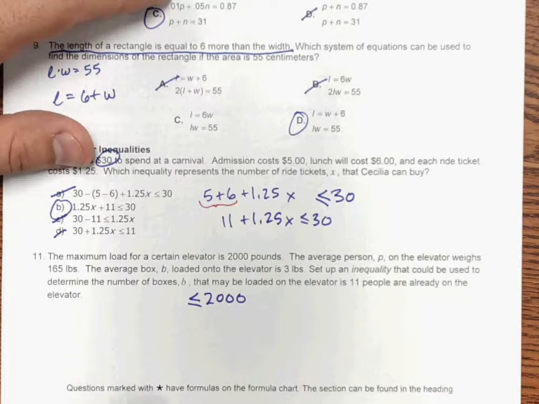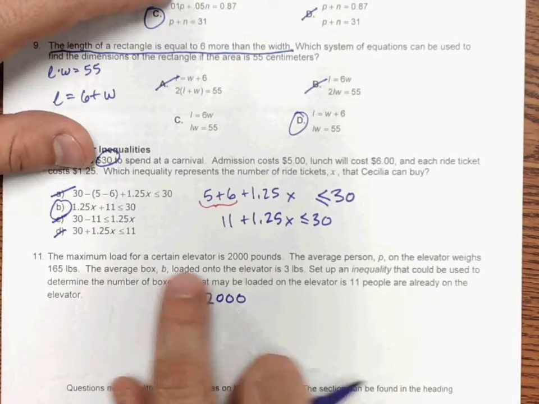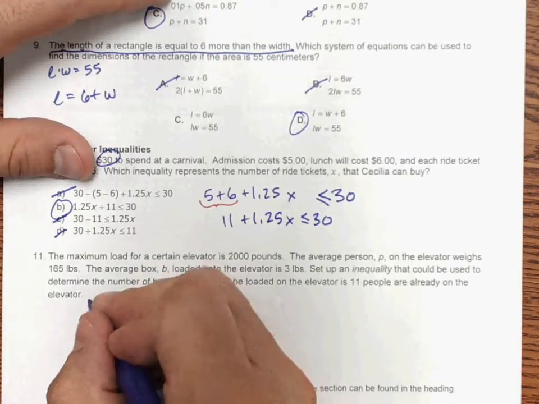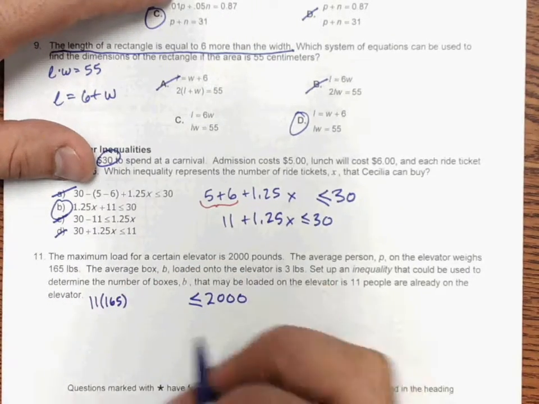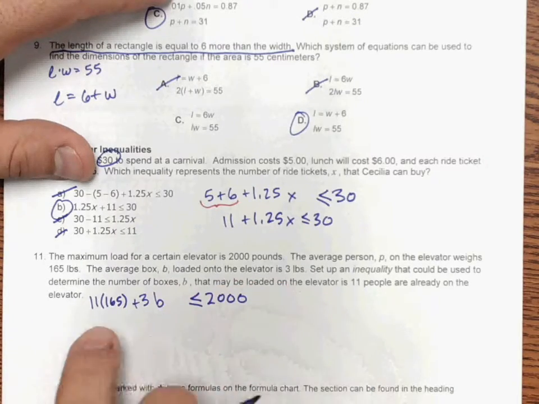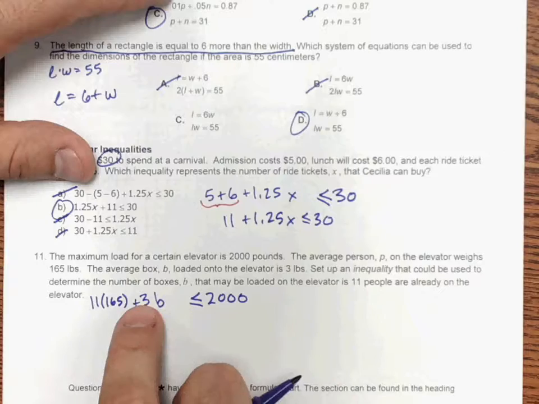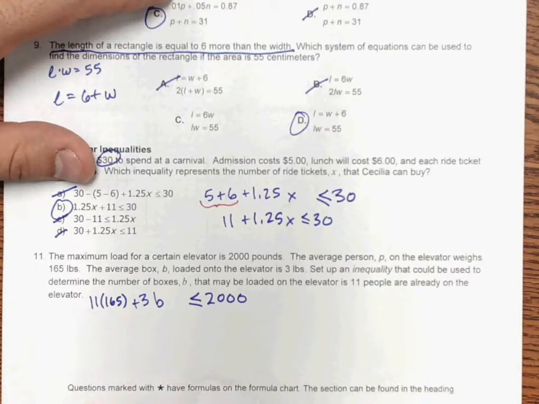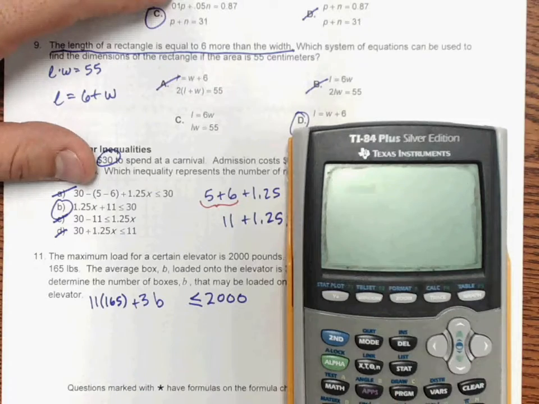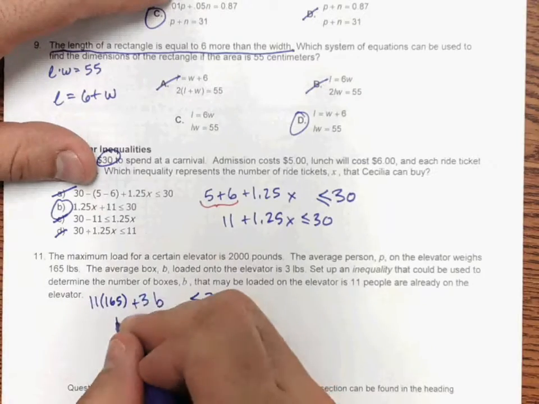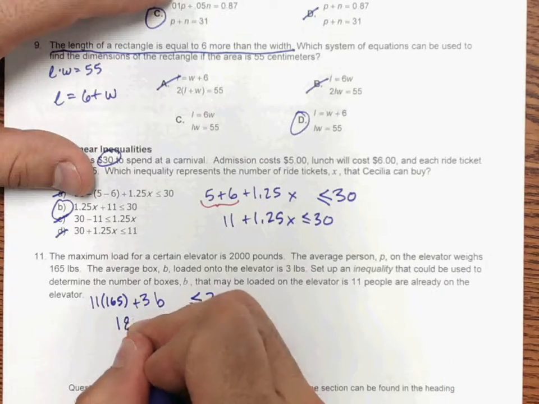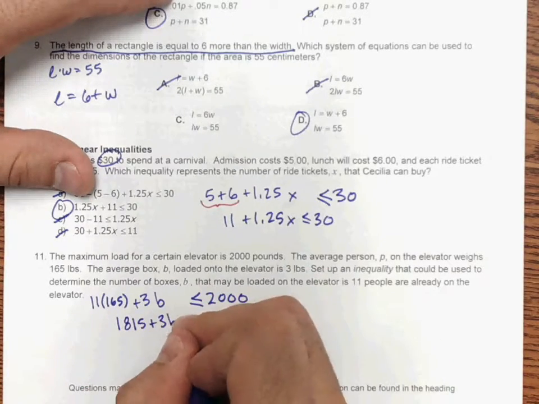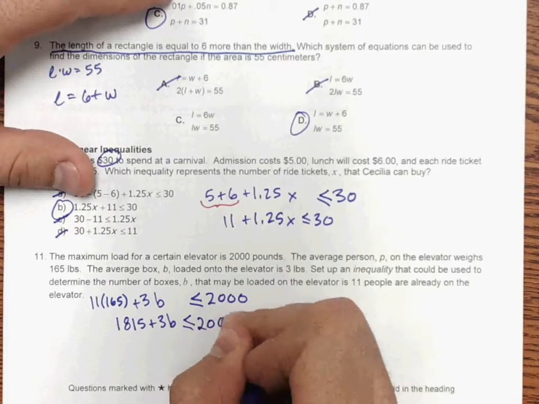Okay? It says the average person weighs 165 pounds and 11 people are already on there. So it would be 11 times 165. It says the average box is 3 pounds. That means we can add 3 pounds per box. This is what we're looking for. Now, what I would do here is I would simplify this because these two numbers we can multiply together. Now, even I don't know what that is off the top of my head. So let's go ahead and check. 11 times 165 gives me 1,815. Plus 3 pounds per box must be less than or equal to 2,000.